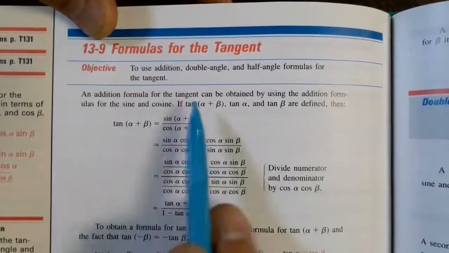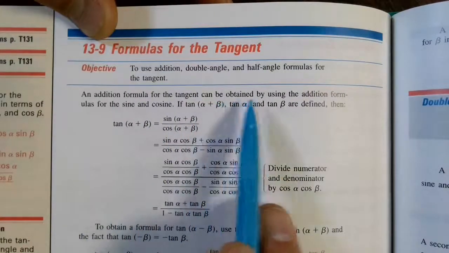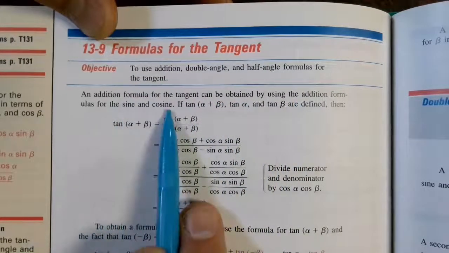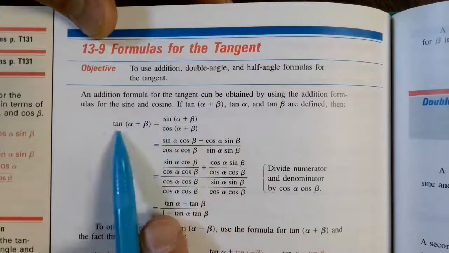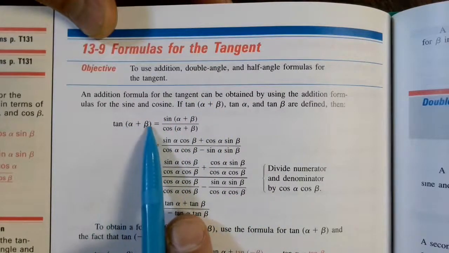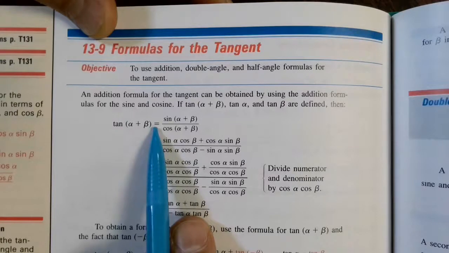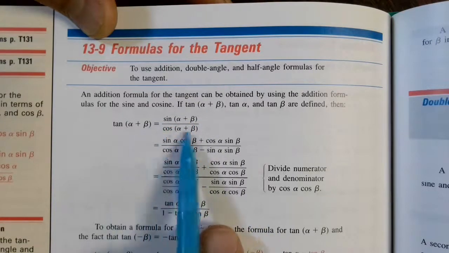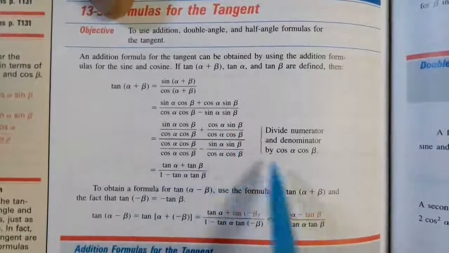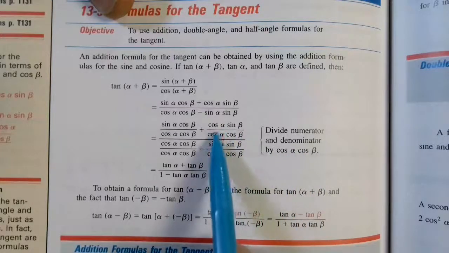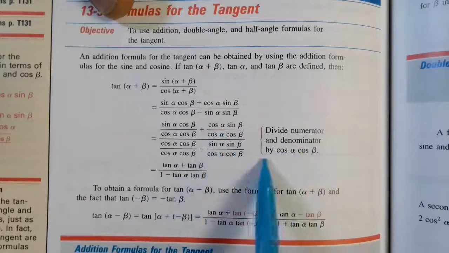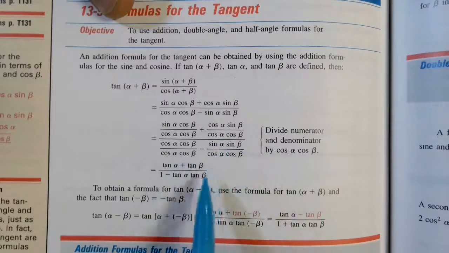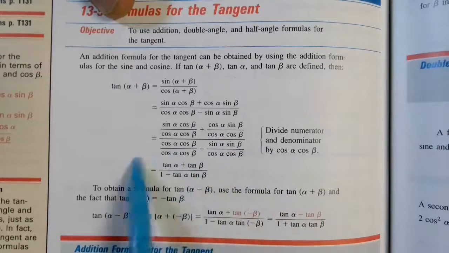So an addition formula for the tangent can be obtained by using the addition formulas for the sine and cosine. That makes sense, right? So if we have the tangent of something plus something, that should equal the sine of those things divided by the cosine of those things. Do all the substitution work, then you divide the numerator and the denominator by cosine A times the cosine of B, and you end up with this.